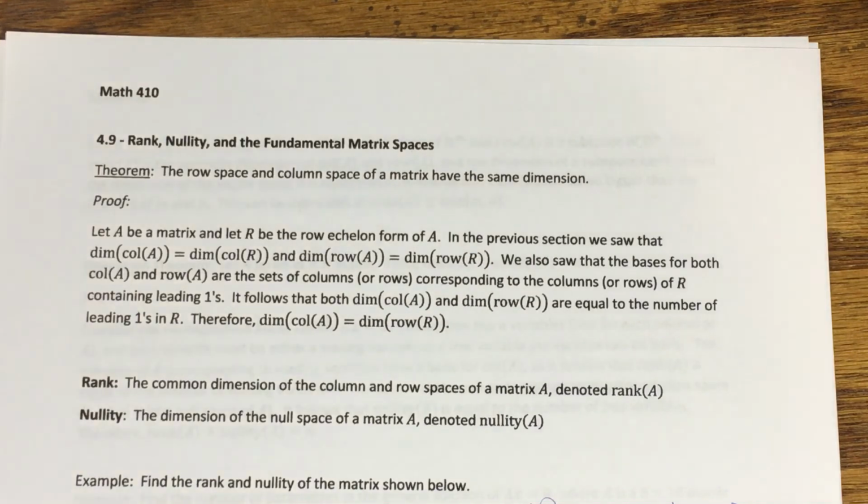To find a basis for your column space for A, what you would do is look for any columns in that row echelon form that have a leading 1 and then trace those columns back to the original matrix to find your basis. But you do the same thing to find a basis for the row space of A as well. The basis for your row space is going to consist of all the rows in your row echelon form that have a leading 1 in it.